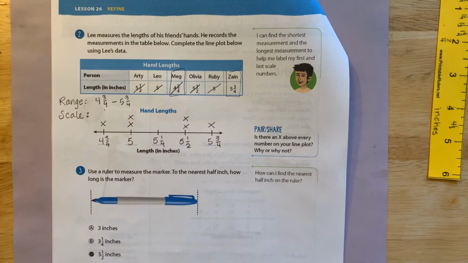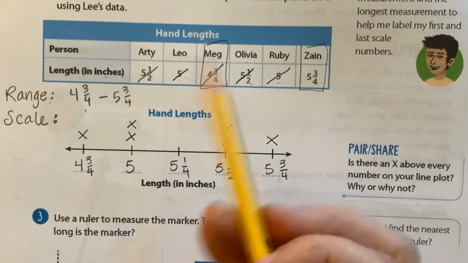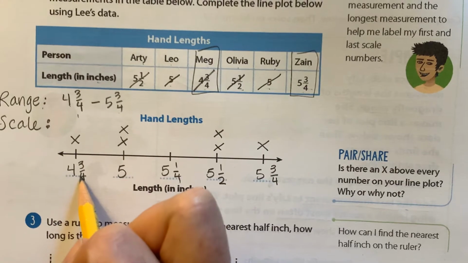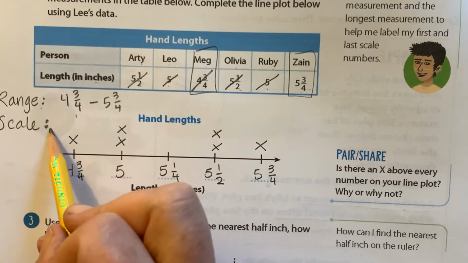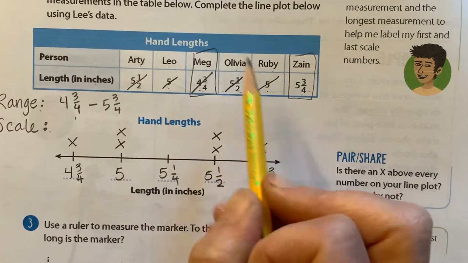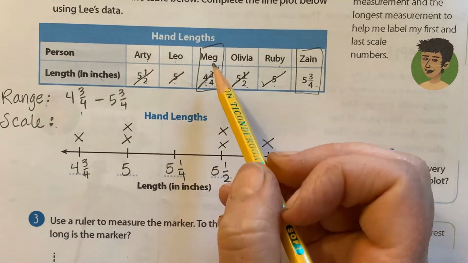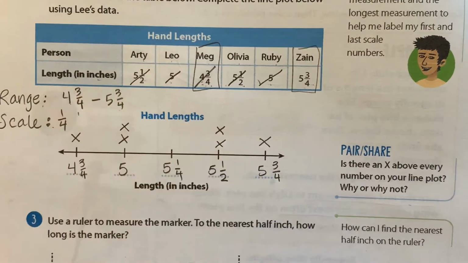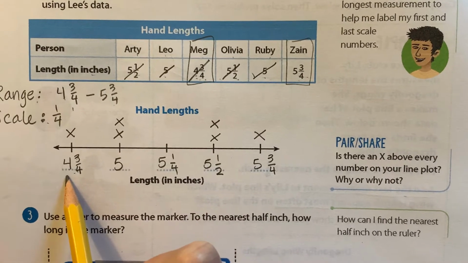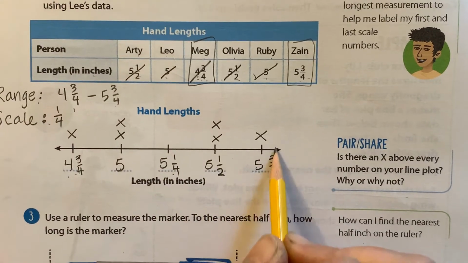Let me zoom in a little bit for you. Maybe that will help. There we go. Okay, so in order to do the scale, I had to start at least at 4 3/4. Then I had to figure out what my scale was. What do I need to count by? If I count by whole numbers, it doesn't work. If I count by halves, it doesn't work because I have 4 3/4. So I had to count by 1/4 inches. So I started at 4 3/4, and then I wrote in my scale 5, 5 1/4, 5 1/2, 5 3/4.